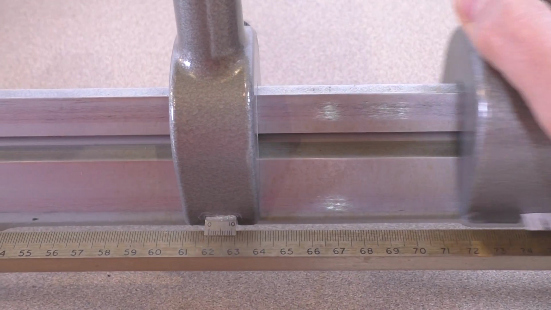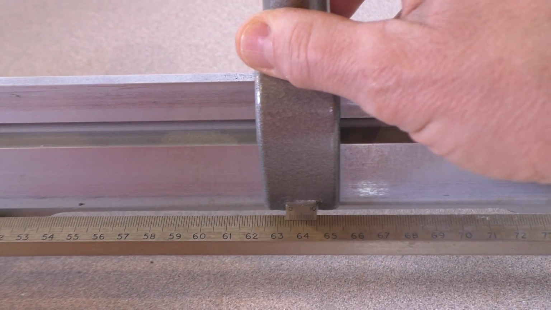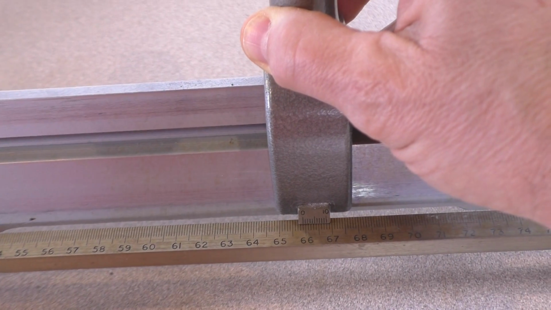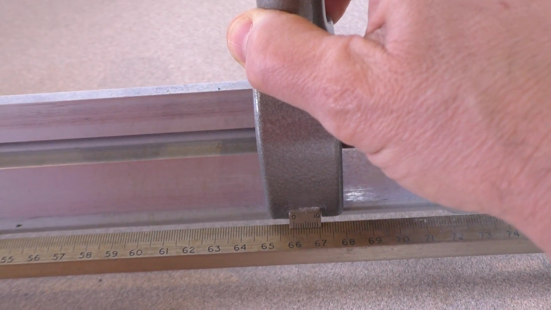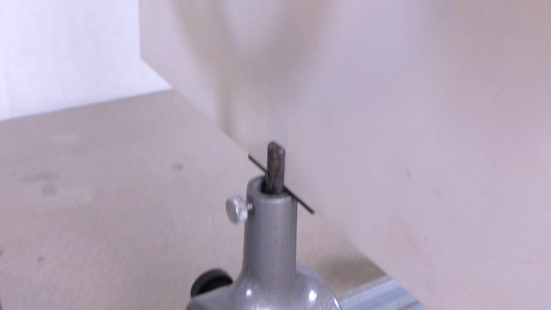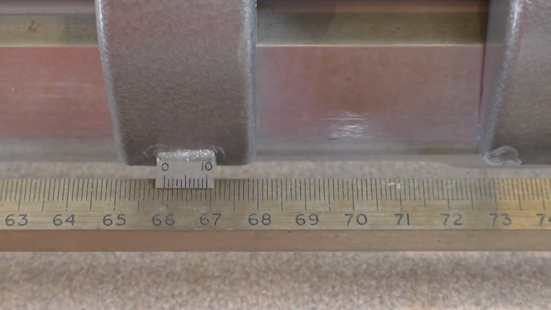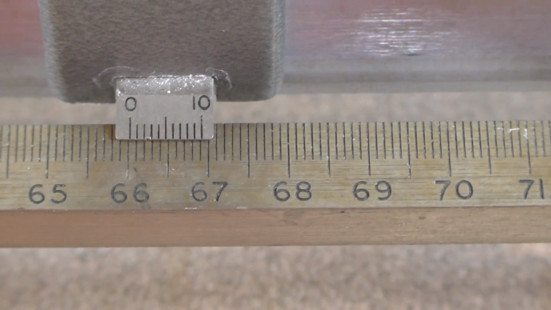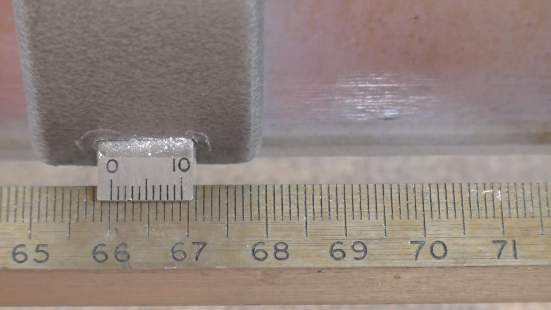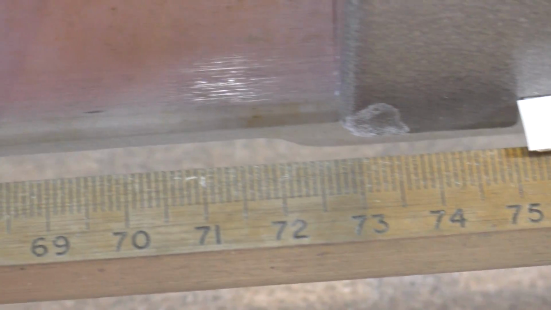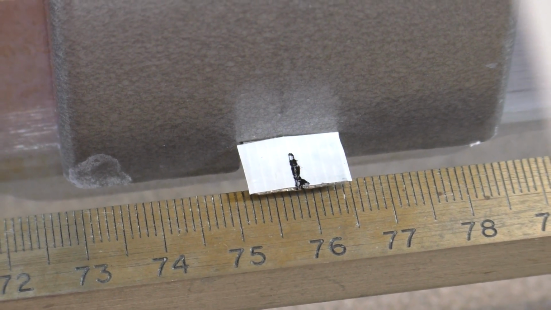Okay, let's get a new image. Going back and forth, that gives me my best image. Let's collect some numbers. There's our lens and our screen.